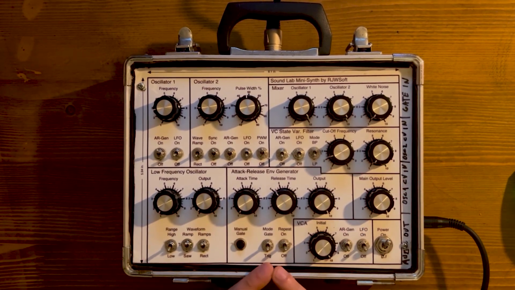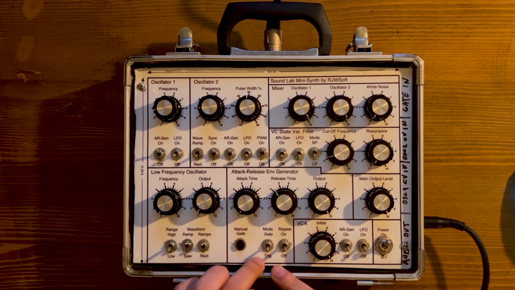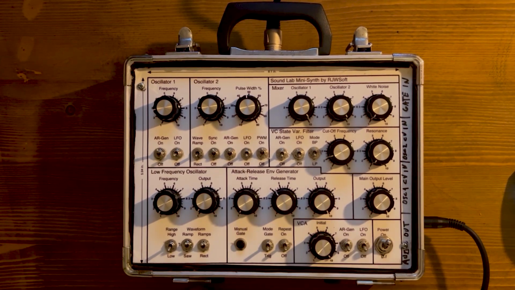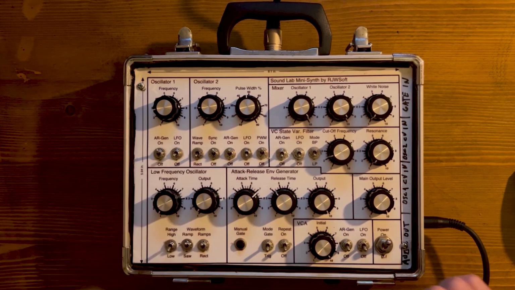We have two modes, gate and trigger mode. That means that the trigger mode is activated from this manual gate, and it starts the generator, the attack and release time. So if we slow down the attack time, the release time is more.